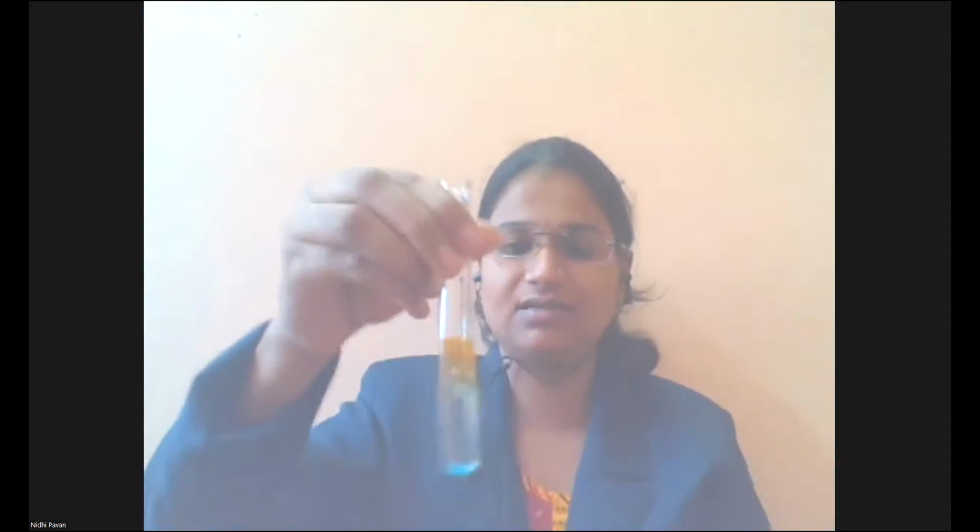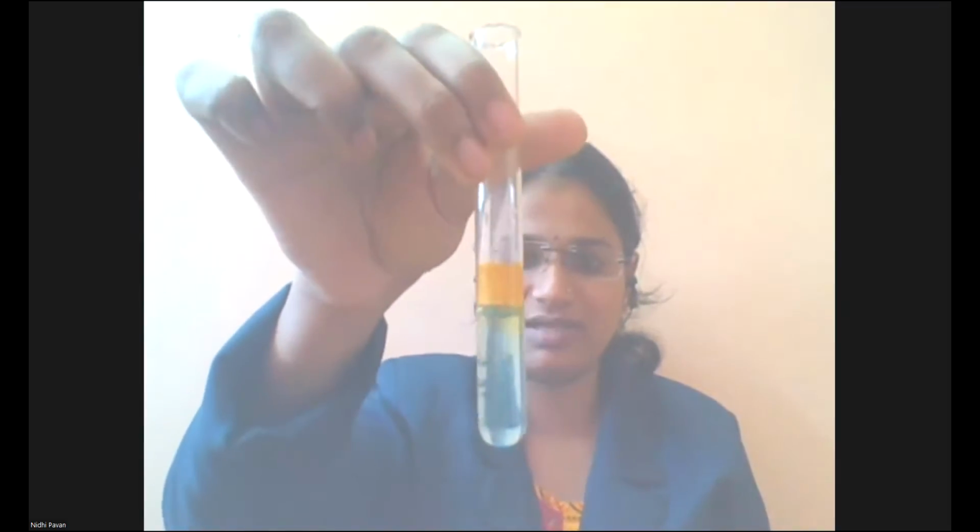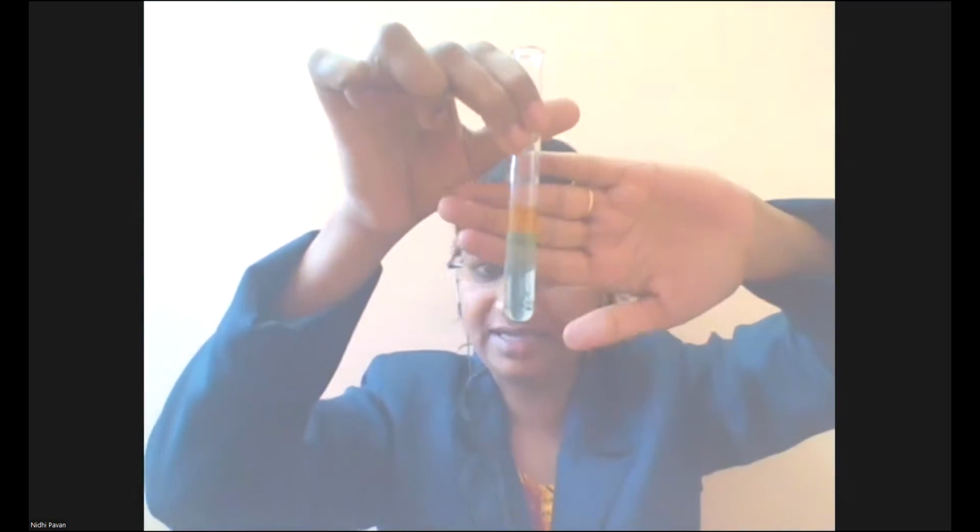Within a few minutes, the crystals will dissolve and the solution becomes blue. So this is a copper sulfate solution, which I prepared by adding copper sulfate crystals in normal water. Here you can see a light blue color.